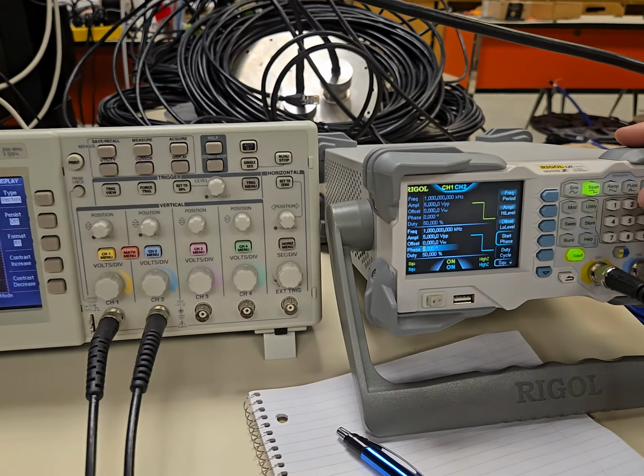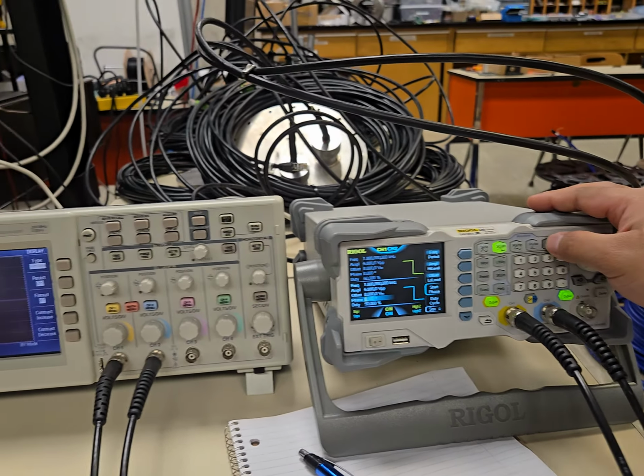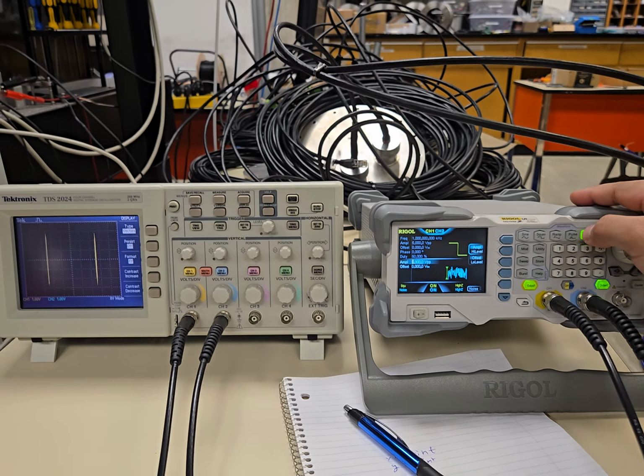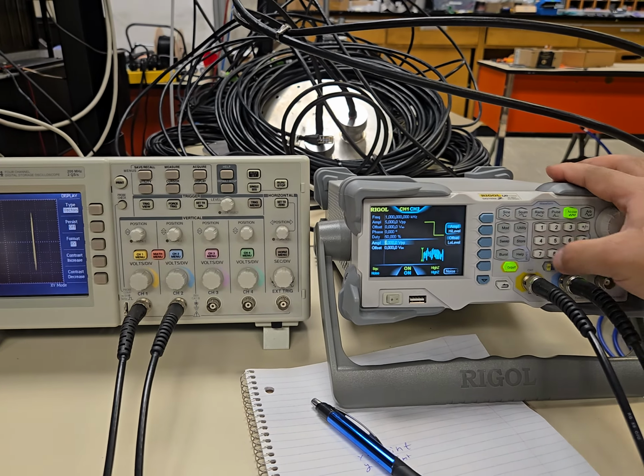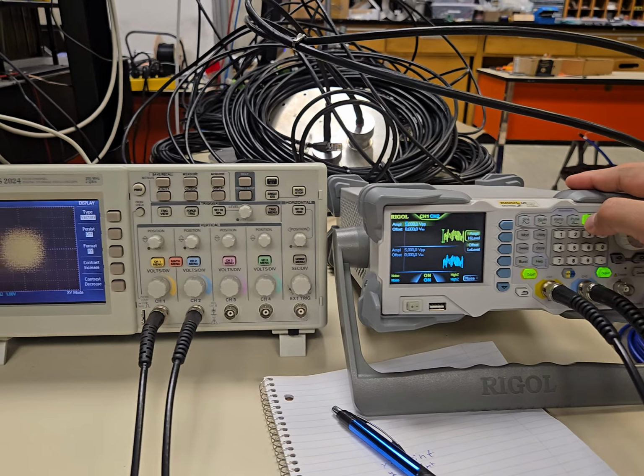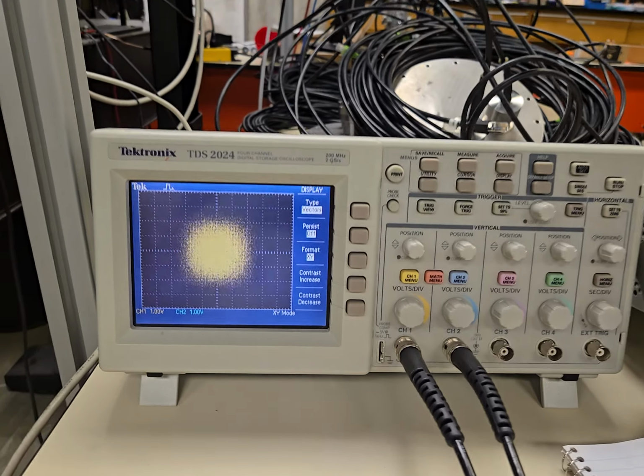All right, so we can also use any kind of signal on both channels, and you can see what it will draw. If I put noise in both channels, this is what it draws.